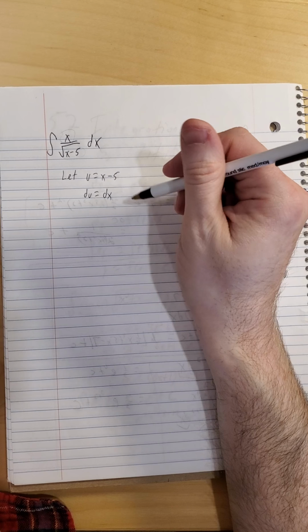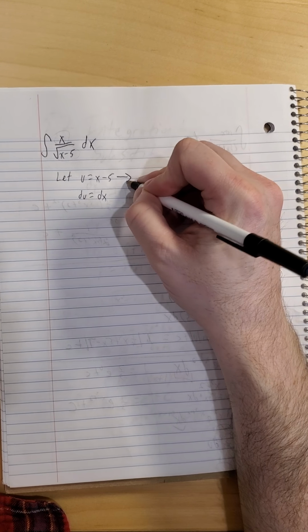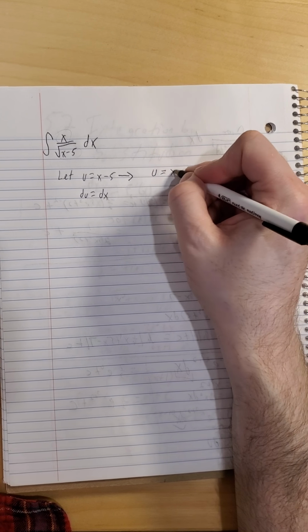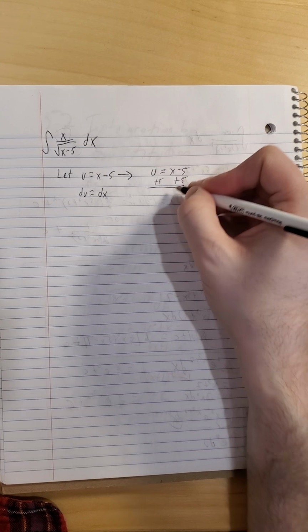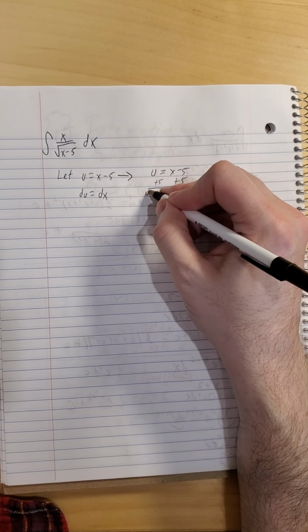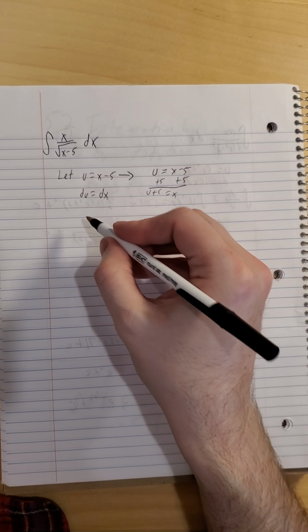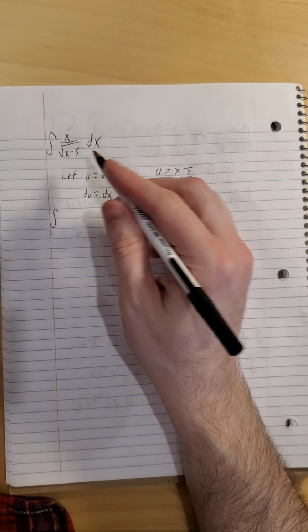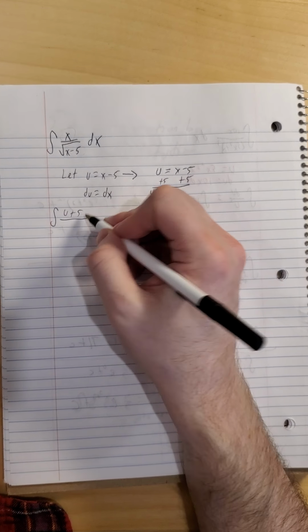That leaves us x. Well, what I can do is solve my let line for a different variable. If u is equal to x minus 5, then x can be replaced with u plus 5. So now we have the antiderivative of u plus 5 up top.